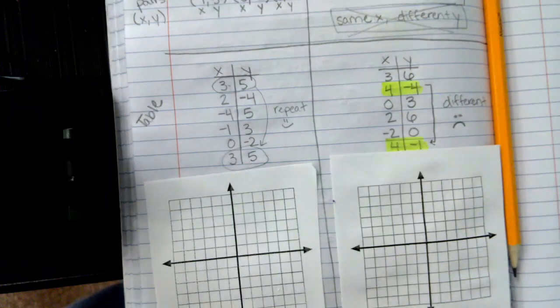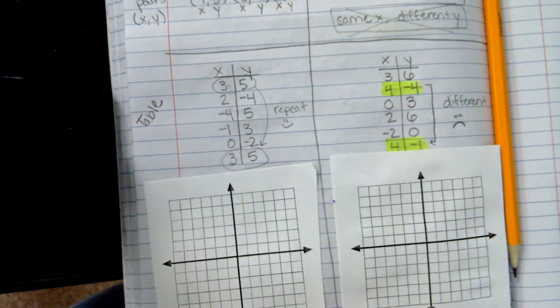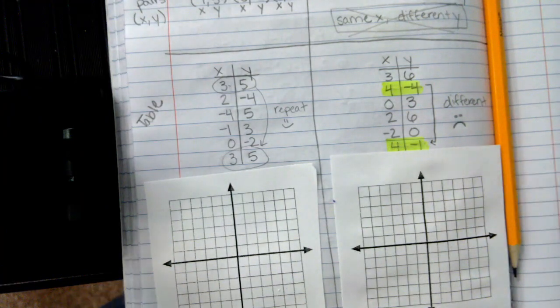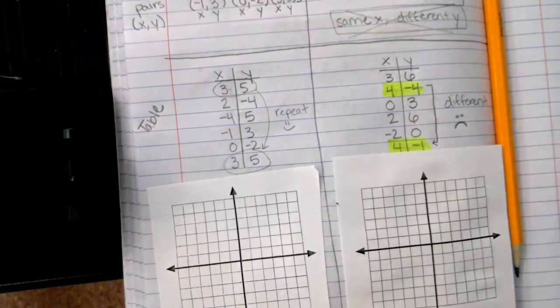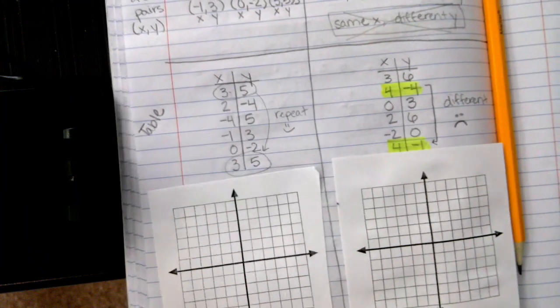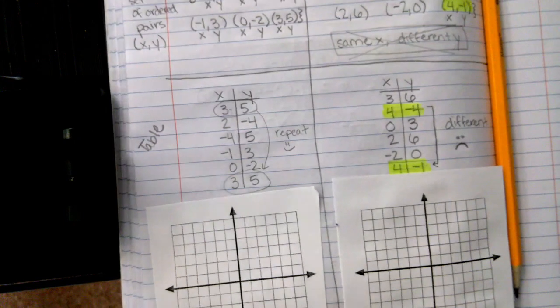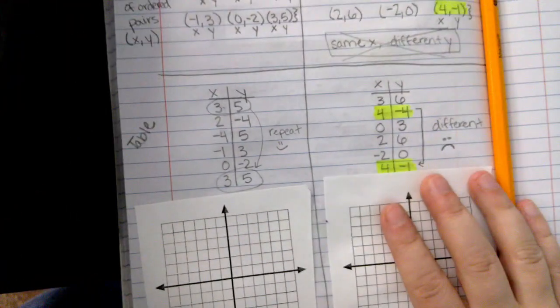So this one's a good graph. Now let's do the one that's not so good graph. We have 3, 6. So from our origin, we're going to go right 3, up 6, which is at the very top. 4, negative 4. So right 4, down 4.